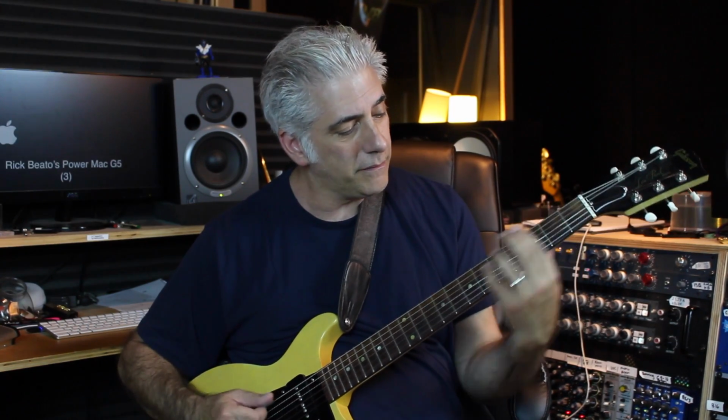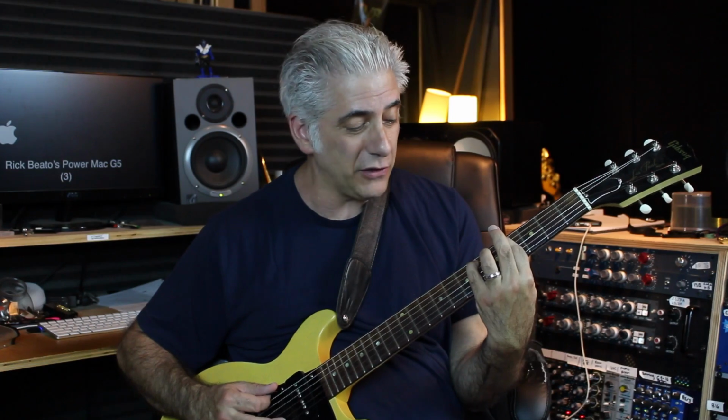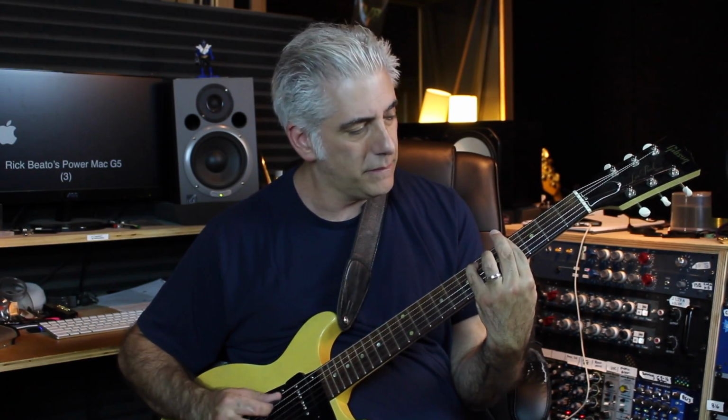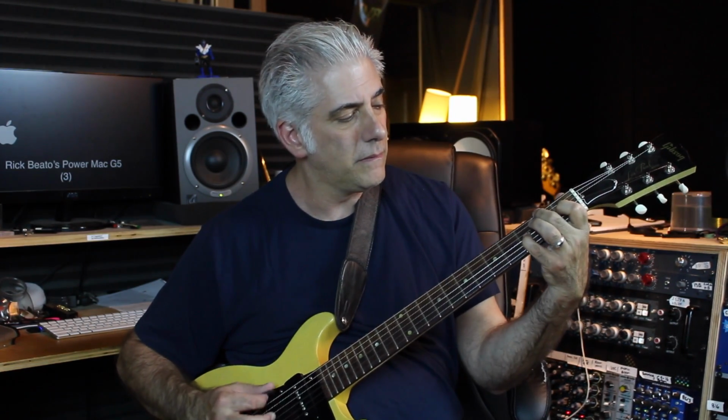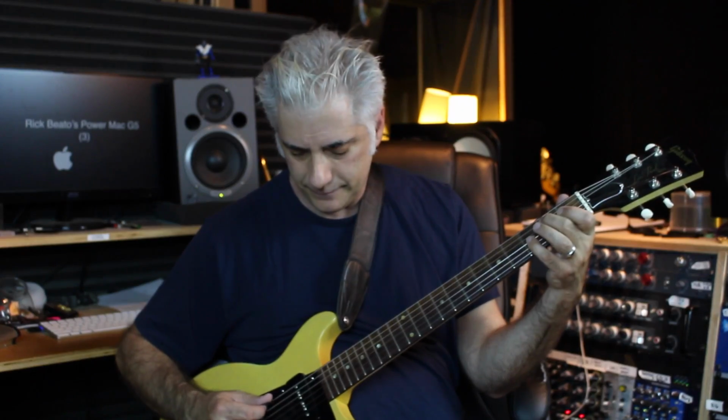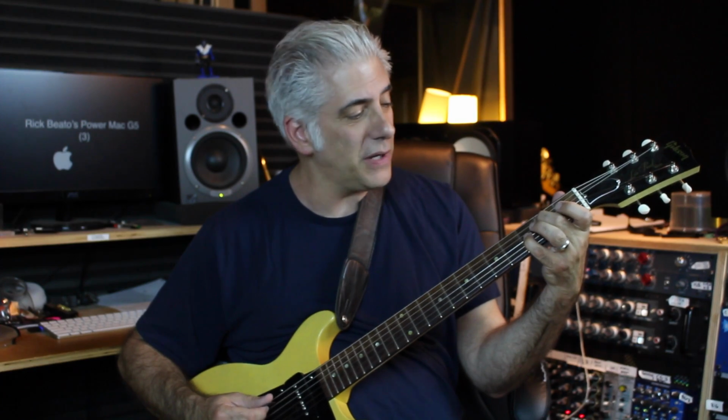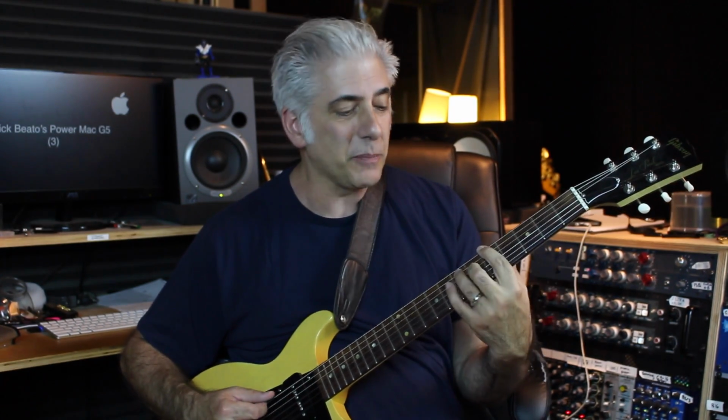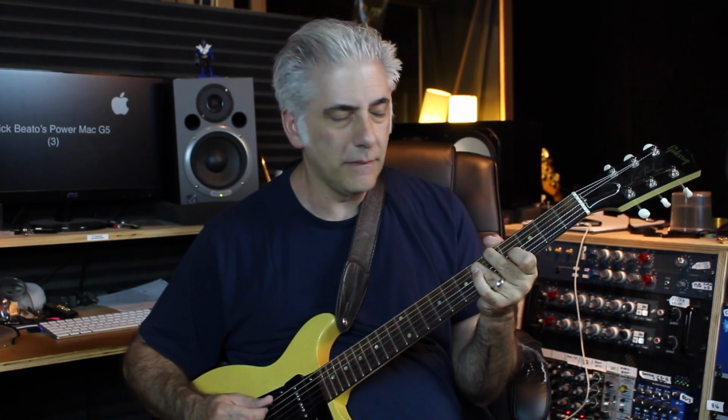Then he goes A flat minor, spread triad. That's a B major 7 over F sharp, E Lydian spread triad to E major spread triad. Then he goes back. That entire melody is based off of spread triads.